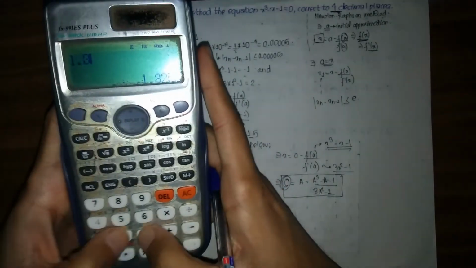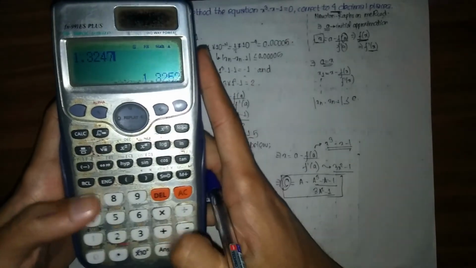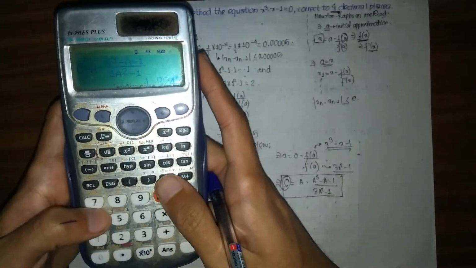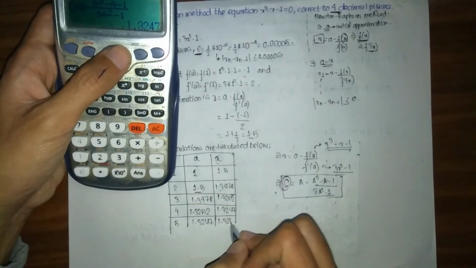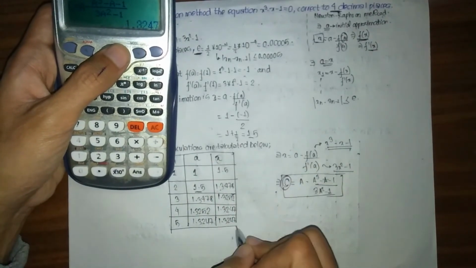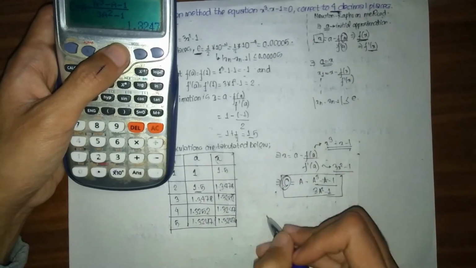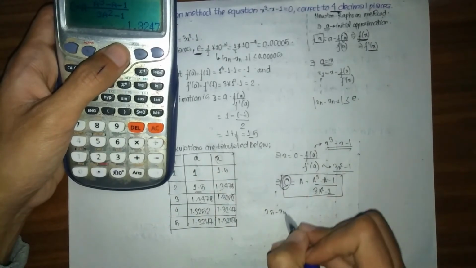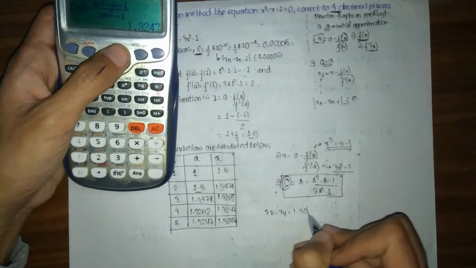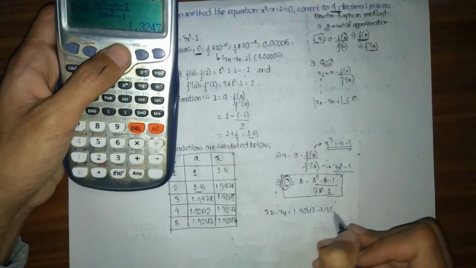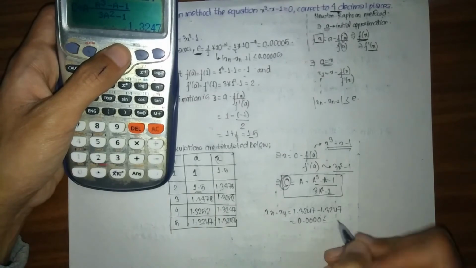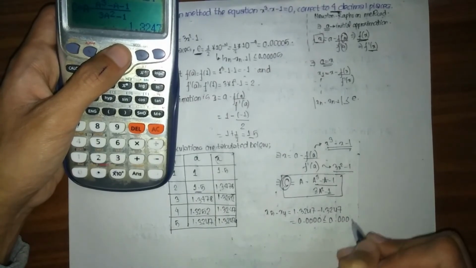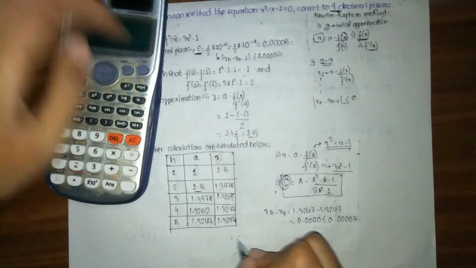I put 1.3247 and click on equals to, and then I get my value of x as 1.3247. So as you can see here, my x5 and x4 are the same. So here x5 minus x4 equals 1.3247 minus 1.3247, which simply equals 0.0000. This is less than or equal to 0.0005.